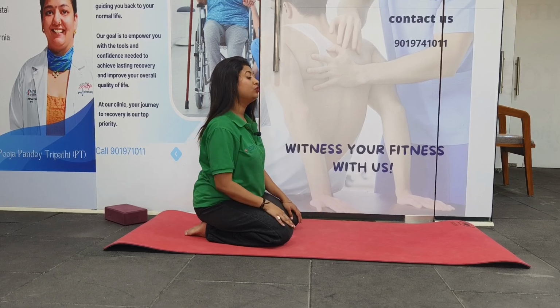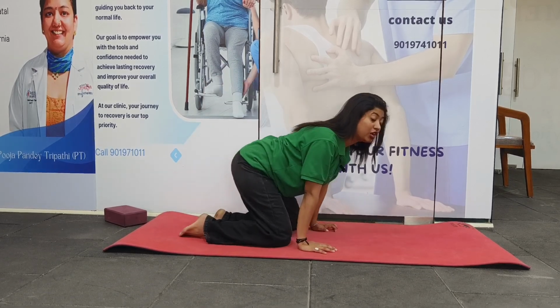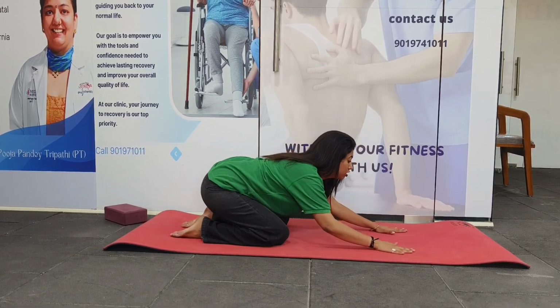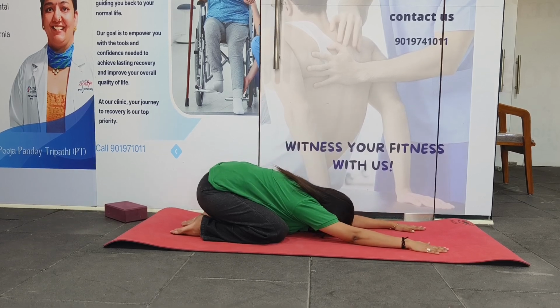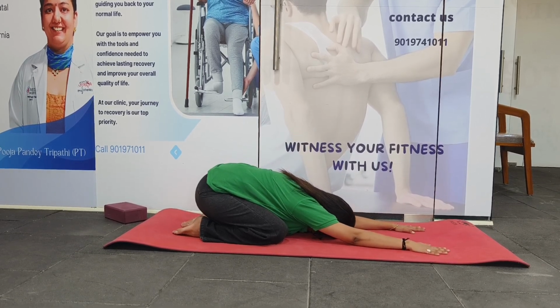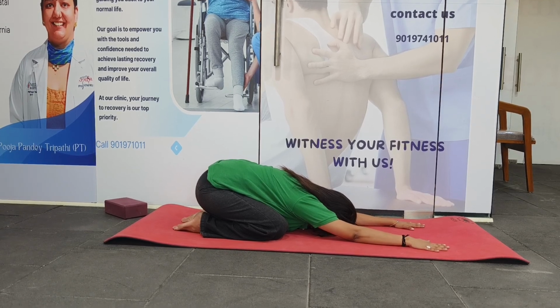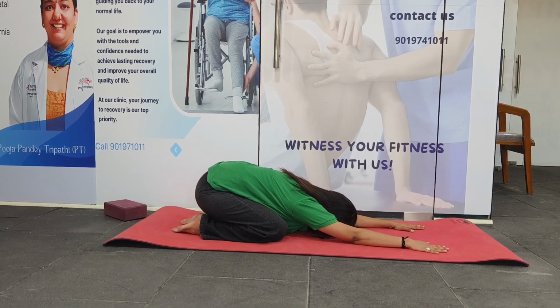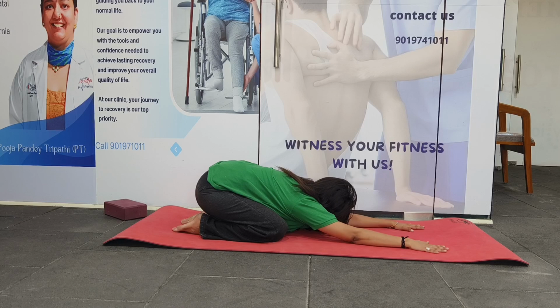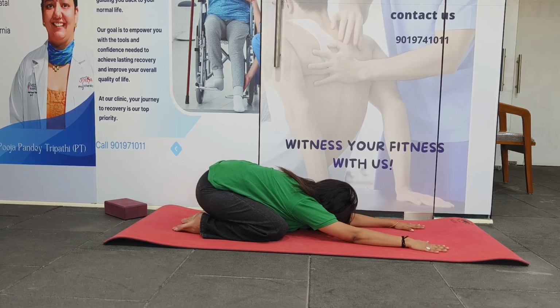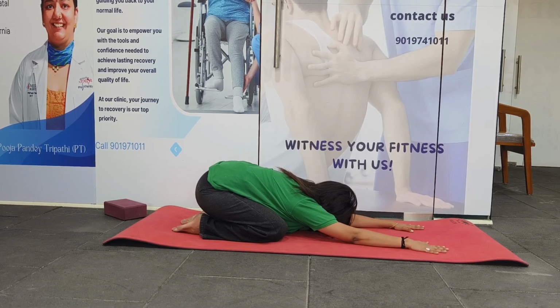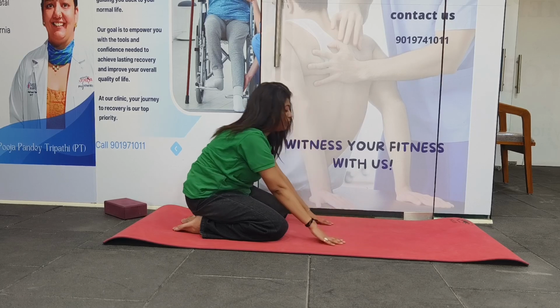Now after that, immediately you have to do the child pose stretch. Just sit and go down. Try to sit on your heels. Stretch your hands. Hold it for 30 seconds. While doing this, don't hold your breath. Just blow out. Breathe in. Hold it for 30 seconds. And then come up.